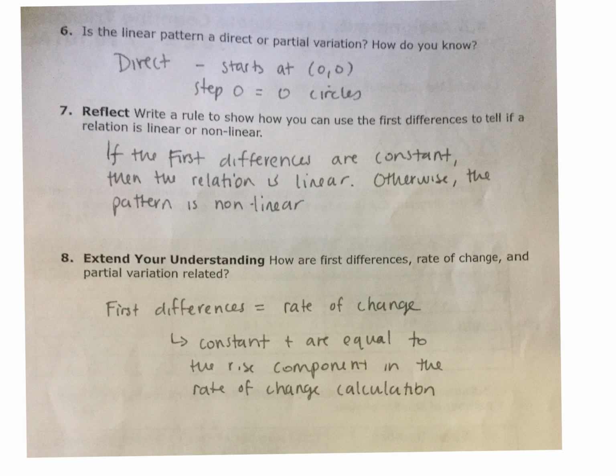Is the linear pattern, the one that was linear, direct or partial? Direct. Why? Because it started at (0, 0). If you extend the line, it will start at (0, 0).